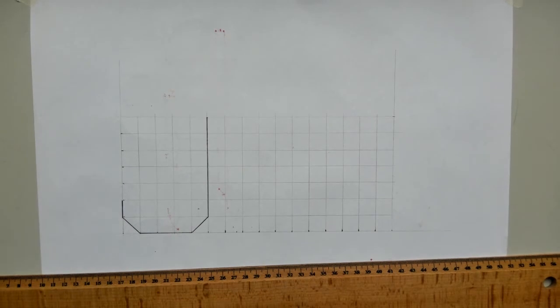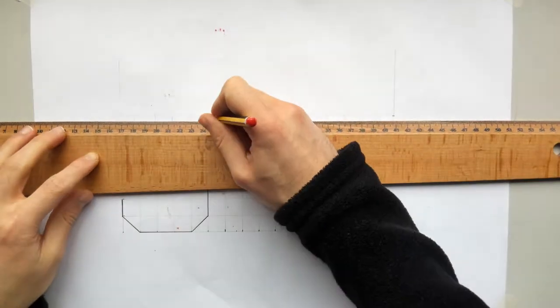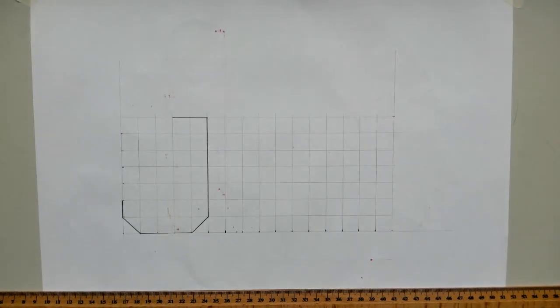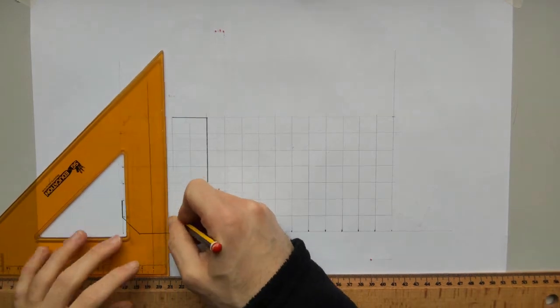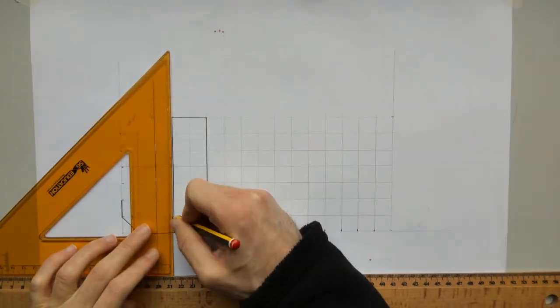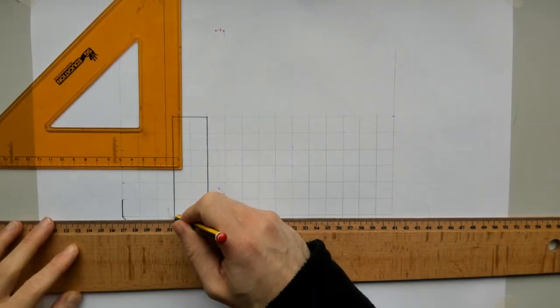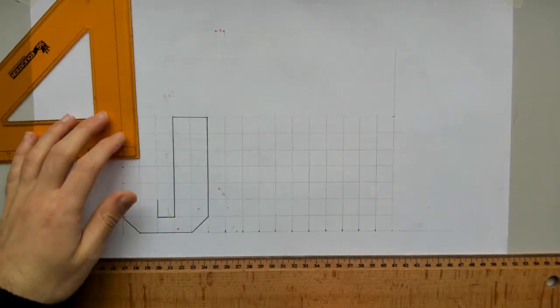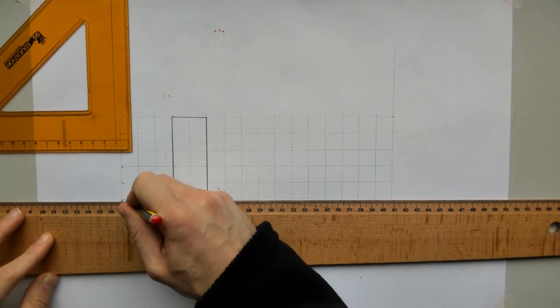So the main thing here to focus on is make sure to count the boxes. So it's 2 across the top, goes all the way down then to this point here. That then goes across 1, up 1, and then across the last 2 to close off the J.